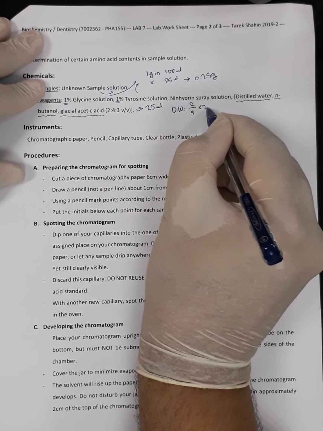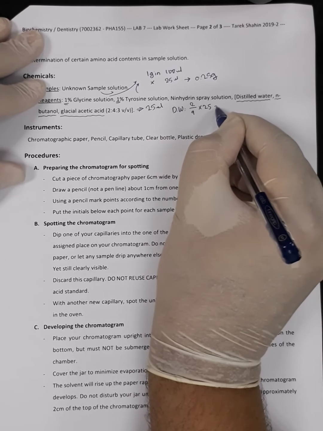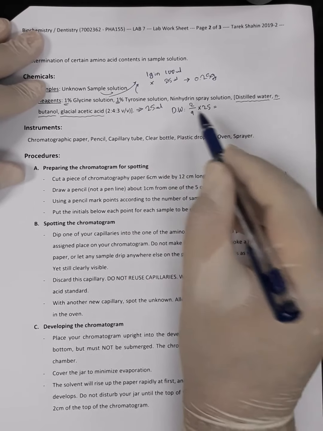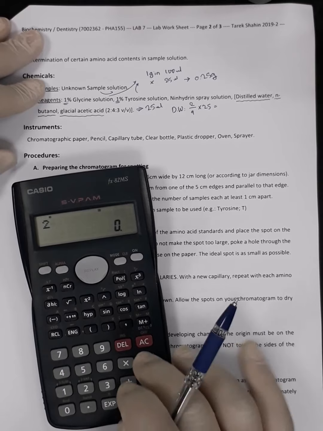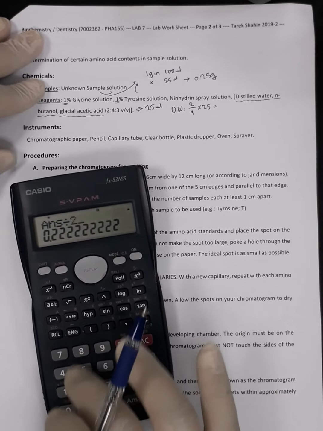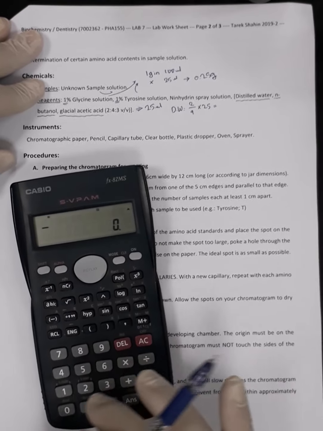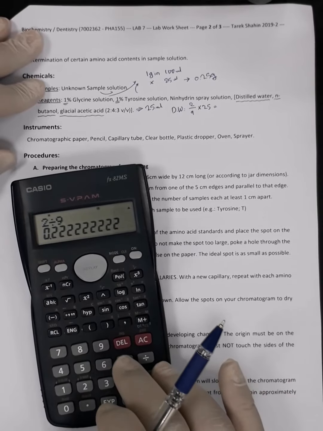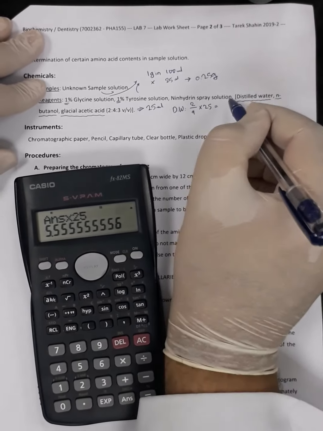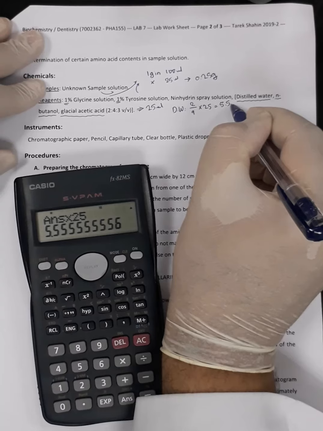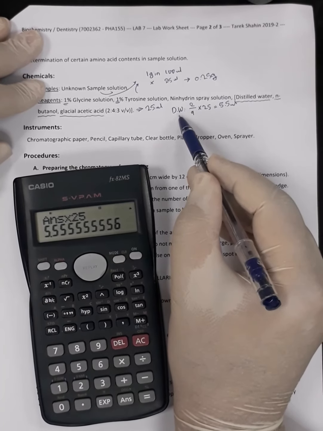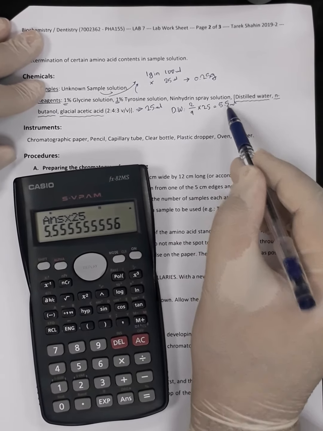Then we multiply it by the total volume of the solution we want to prepare, which is 25 ml. So we do it by the calculator: 2 divided by 9, multiplied by 25. So it is 5.5 ml. So the volume of water I'm going to use is 5.5 ml.